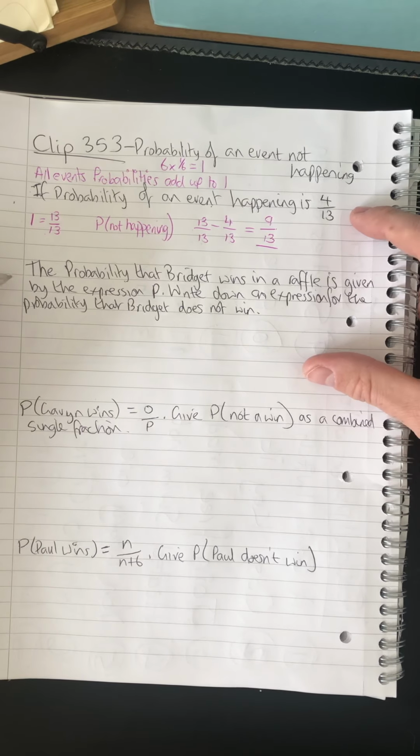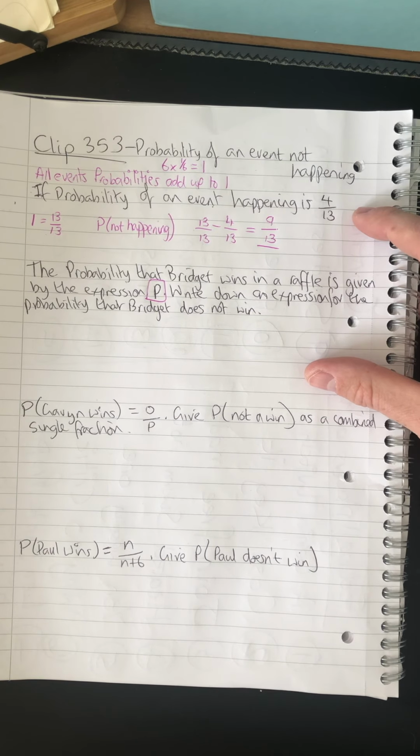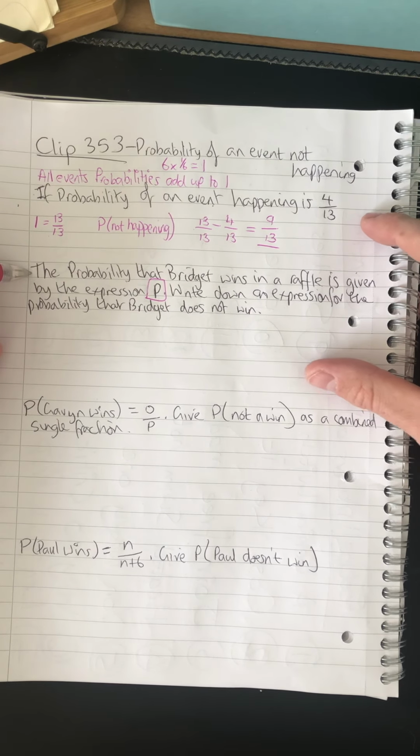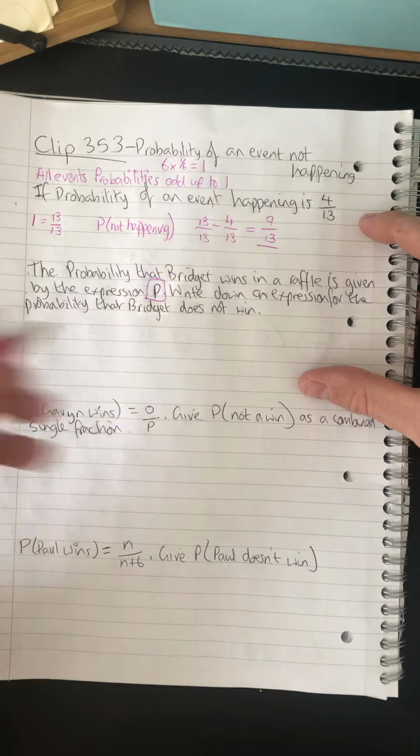Right, the rest of the ones on the clip from about question 6 onwards have got letters involved in them. The first one here has got P instead. Treat it exactly the same. So the probability that Bridget wins a raffle is given by the expression P. Write down an expression for the probability that she does not win.